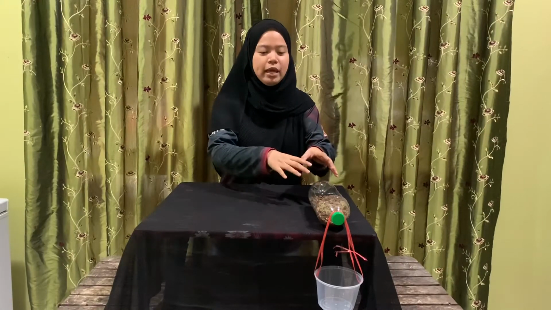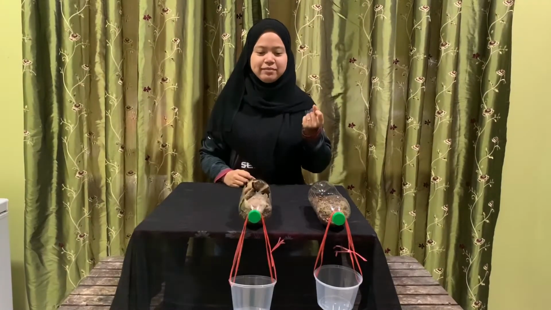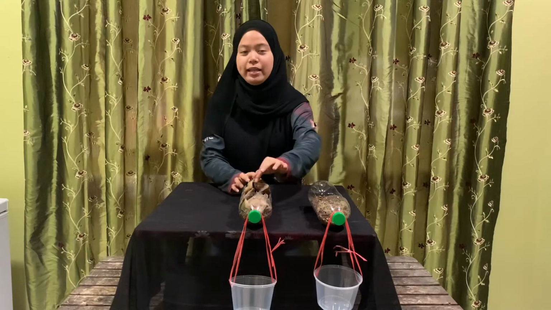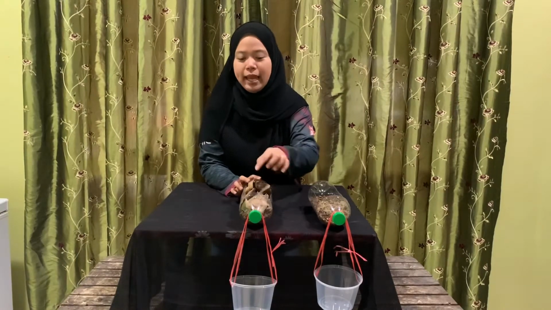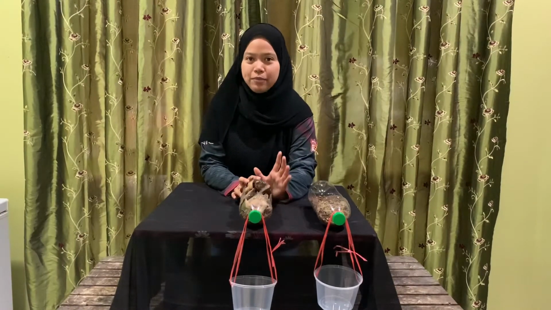So basically, in this experiment, there will be 3 different lands. The first one is the bare soil, which is only the soil in this bottle set with the cup. The second type of land is the soil with dead leaves on top of the soil and some gravel.